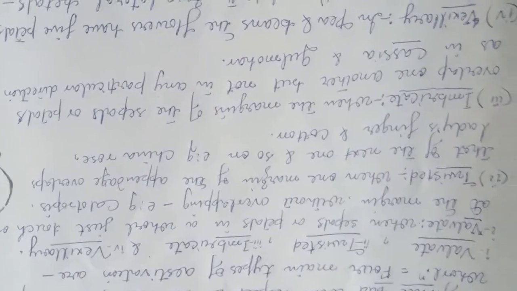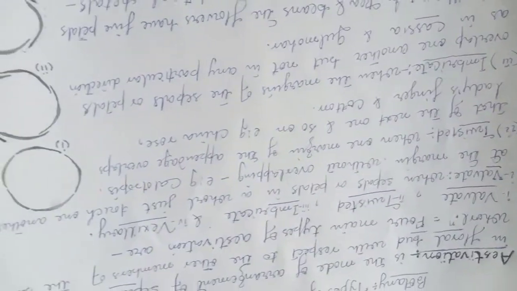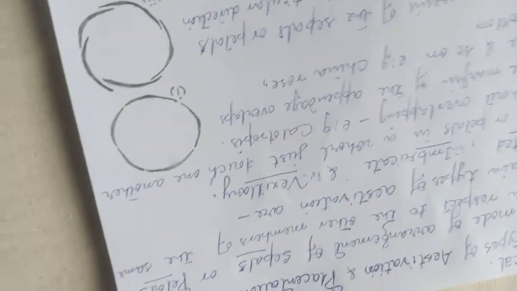And the third one is the imbricate. When the margins of the sepals or petals overlap one another, but not in any particular direction, as in cassia and gulmohar. This is the third one.